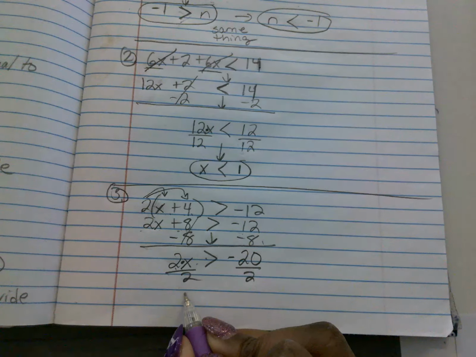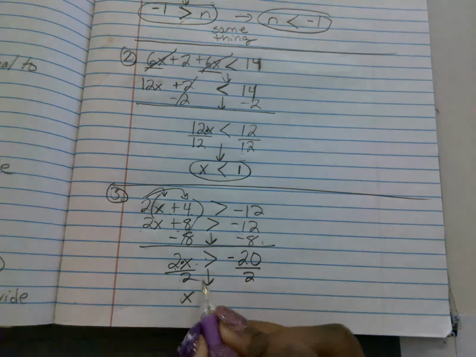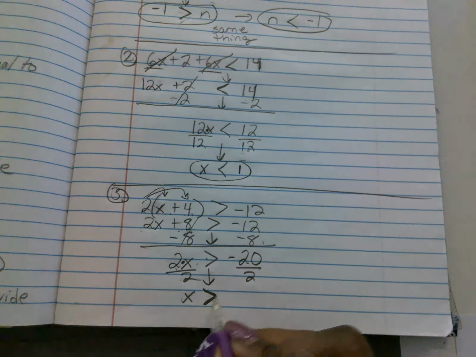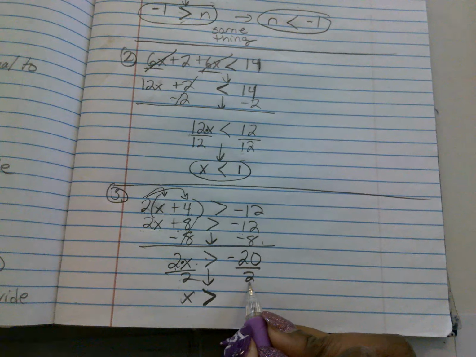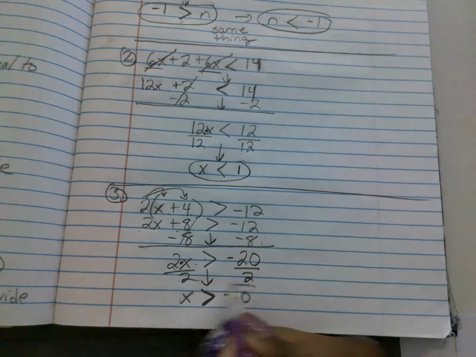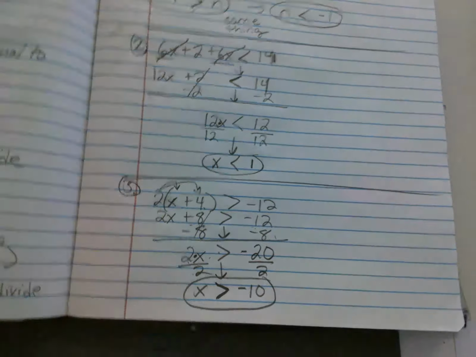All right. We divided both sides by a positive number. So this inequality is going to stay the same. What is negative 20 divided by 2? Negative 10.